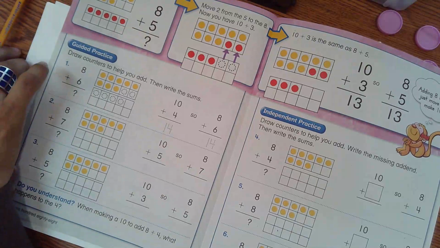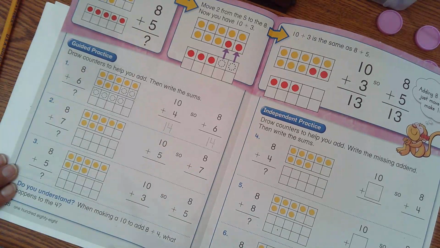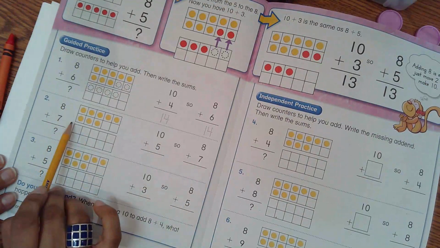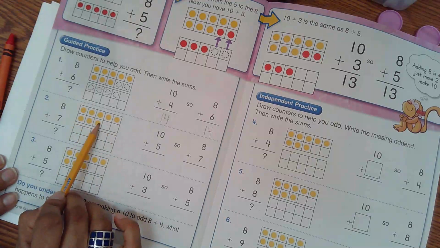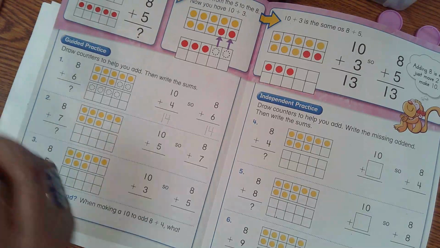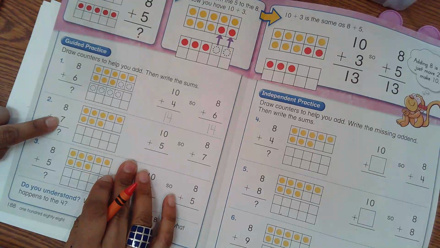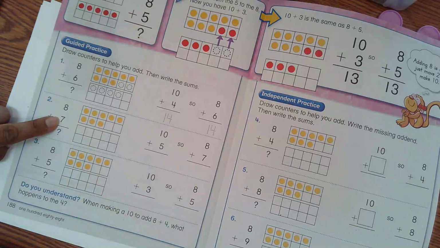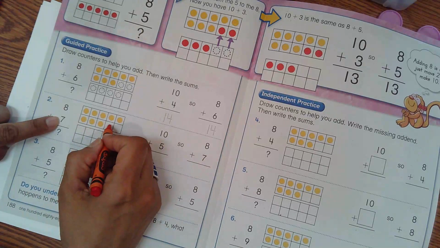All right, let's use my crayon here to do this. 8 plus 7. So you have your 8 there, plus 7. I point because I don't want to make mistakes, and I need to fill the boxes. Start from the first box.